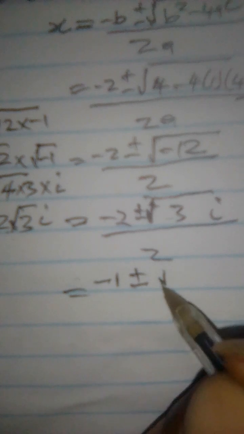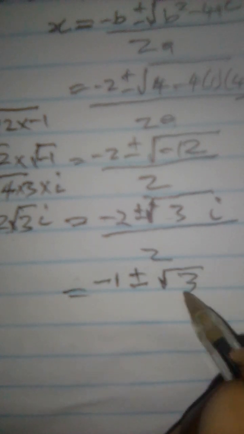That's what I'm going to substitute here. So -2 plus or minus the square root of -12, I'm going to substitute 2 root 3 i over 2, which becomes -1 plus or minus root 3 i.